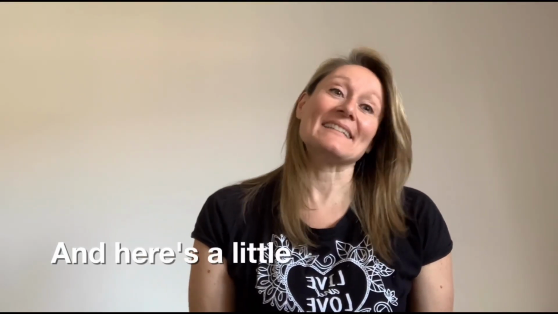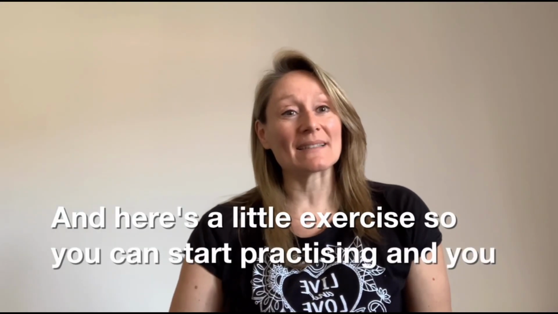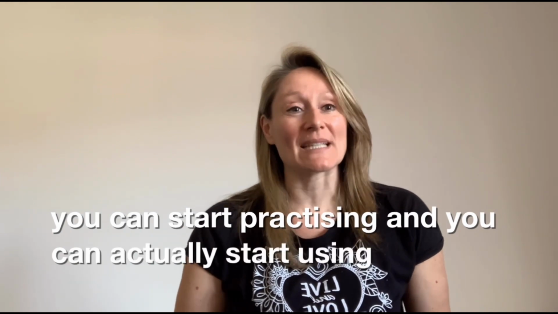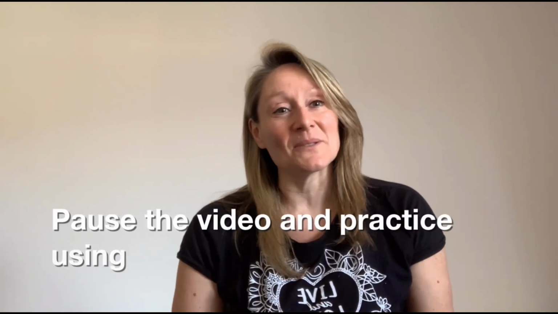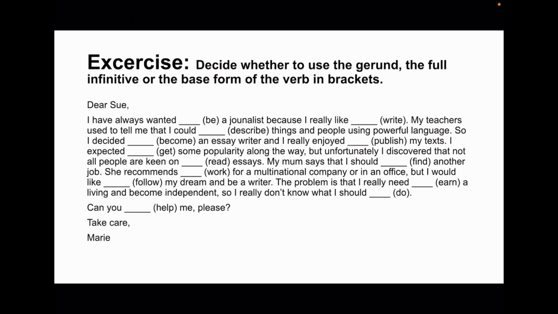And here is a little exercise so you can start practicing and you can actually start using these different types of patterns. Pause the video and practice using them. And to conclude, here is an exercise. You have to decide whether to use the gerund, the full infinitive, or the base form of the verbs in brackets. You can pause the video, practice using verb patterns, and then I will share the answer key with you.